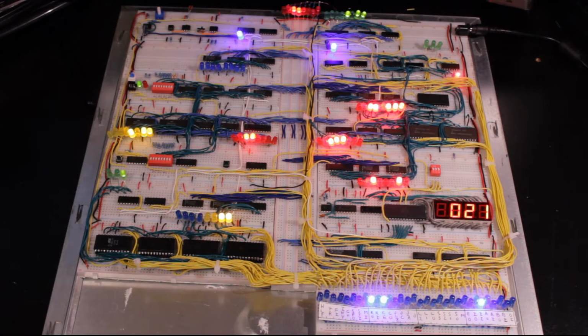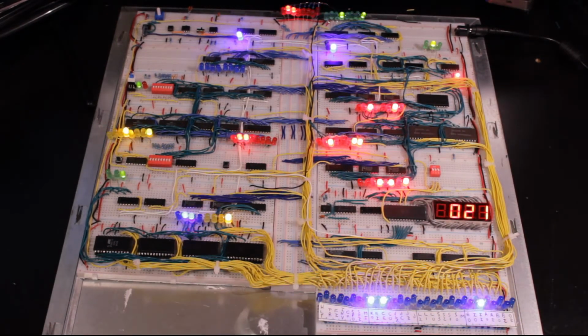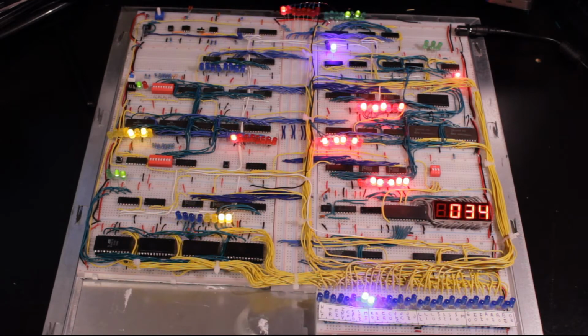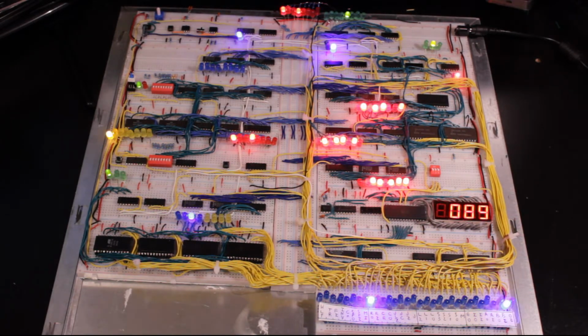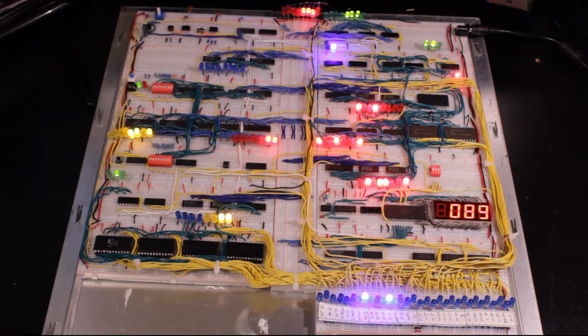Here we are back on the bench with the 8-bit computer. This time we're going to be going through this program that computes the Fibonacci series step by step. First we're going to look at the assembly instructions and a teardown of what they're actually doing. Then we're going to go through entering them into memory, and then finally stepping through the execution.